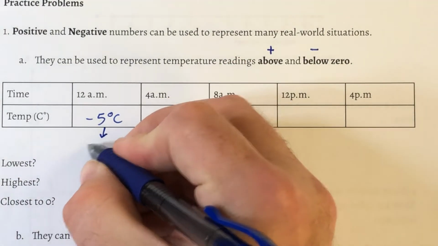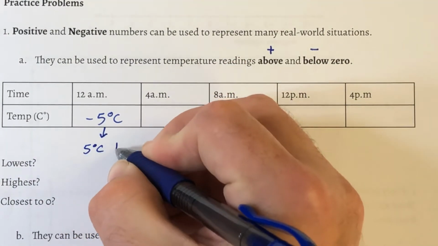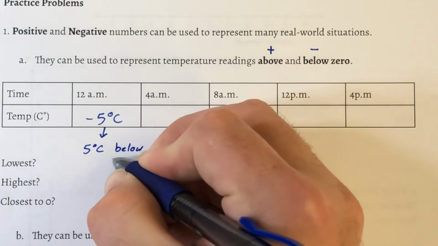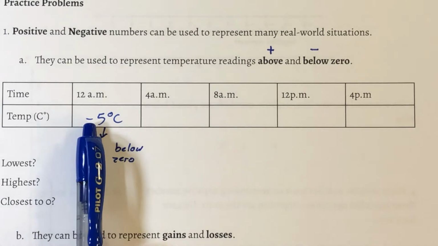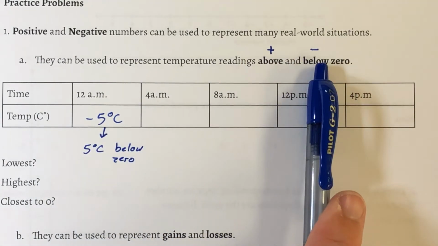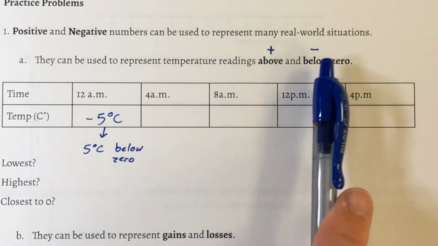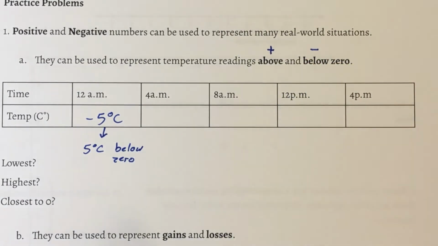In words, I would say that is 5 degrees Celsius below 0. Why? Because it's a negative number. Negative numbers, when dealing with temperatures, are referring to the fact that it is below 0.